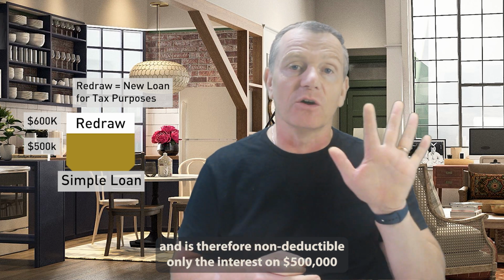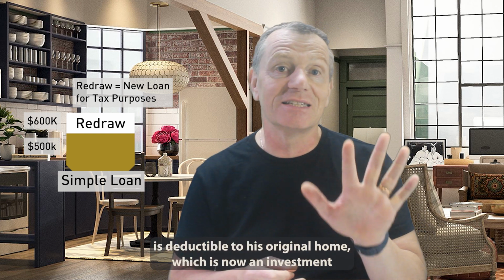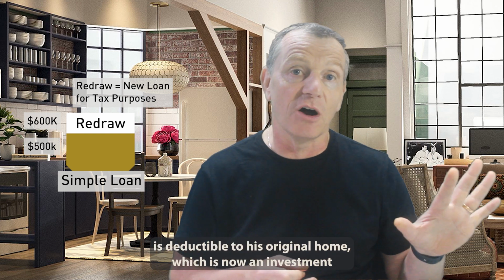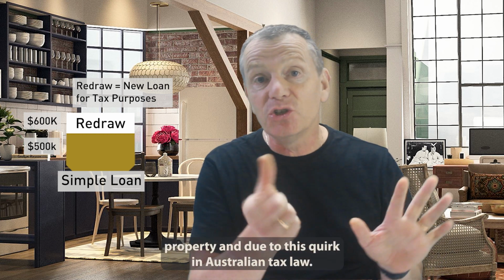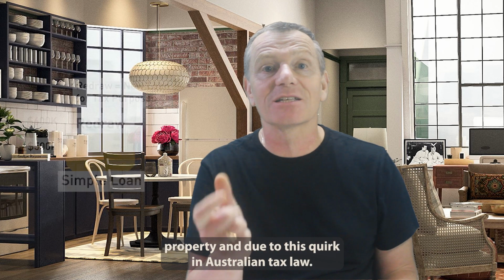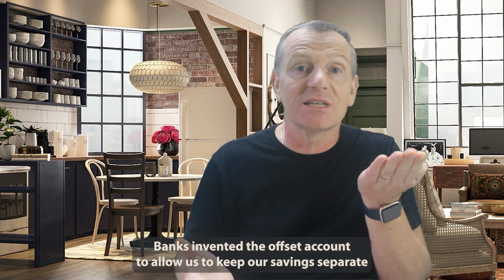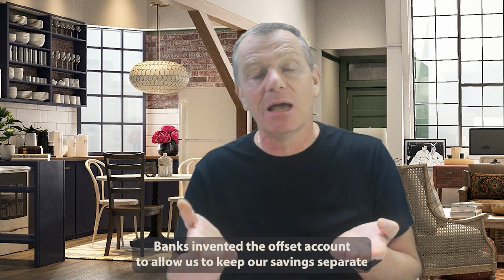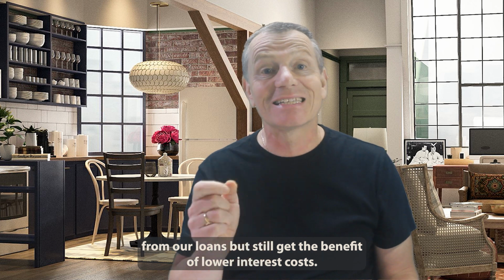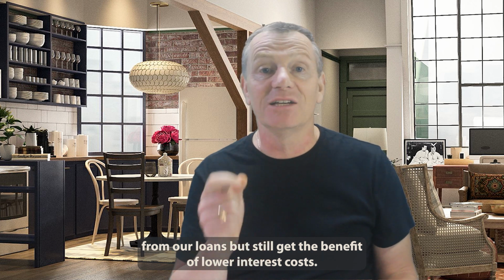Only the interest on $500,000 is deductible to his original home, which is now an investment property. And due to this quirk of Australian tax law, banks invented the offset account to allow us to keep our savings separate from our loans, but still get the benefit of lower interest costs.